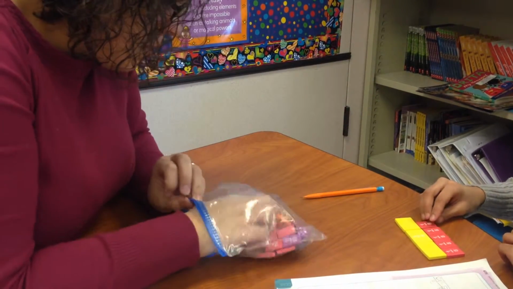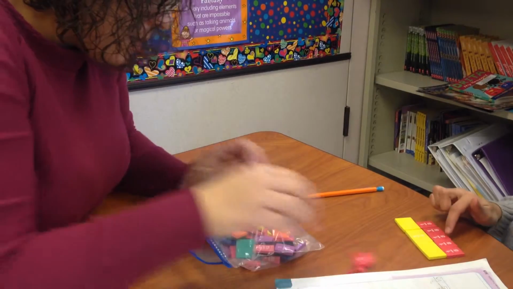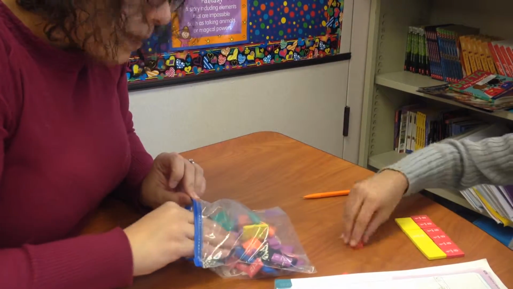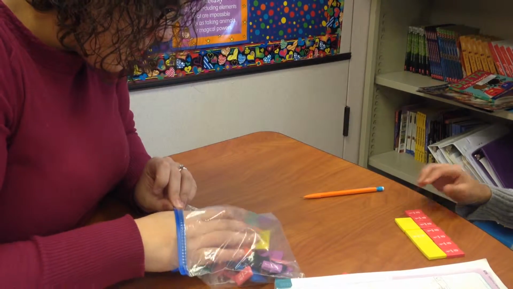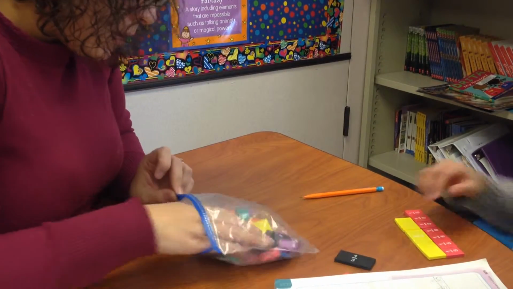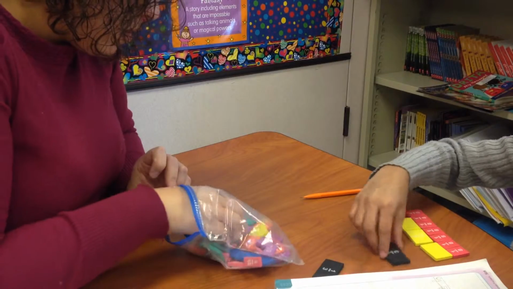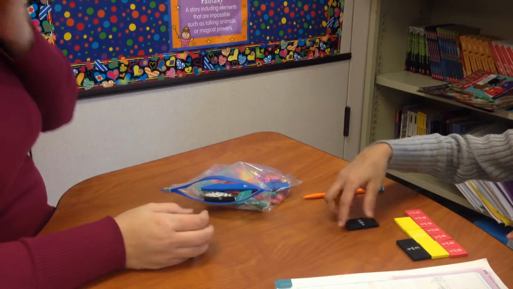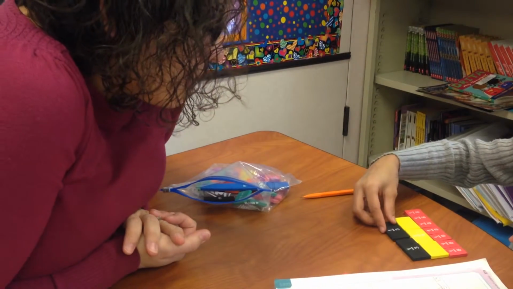How many more do you want? Just a couple more weeks. What's it called? Thirds, right? Yeah. Flags. 2/3. Oh, you need 2/3. Okay. All right.